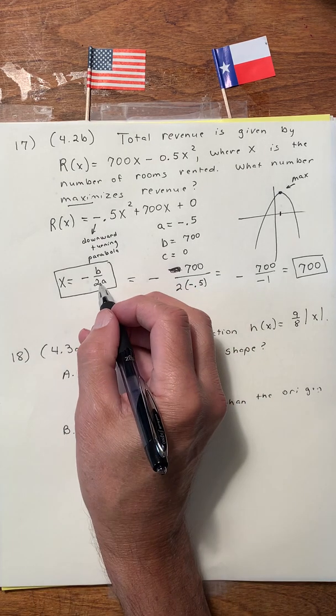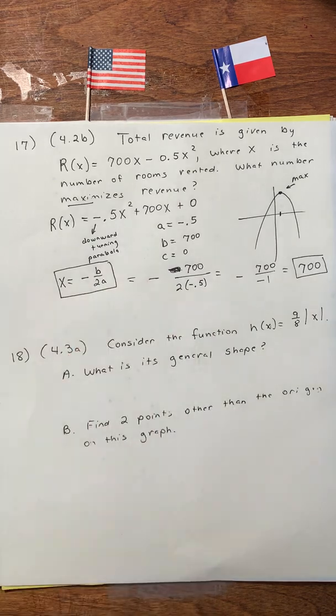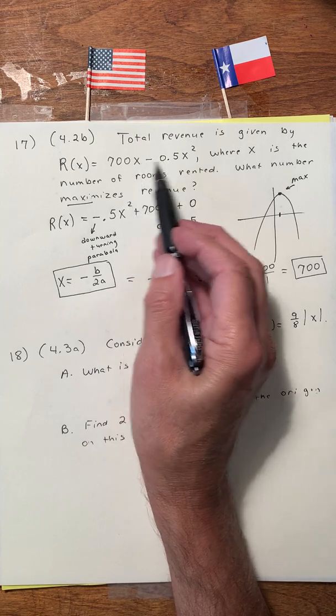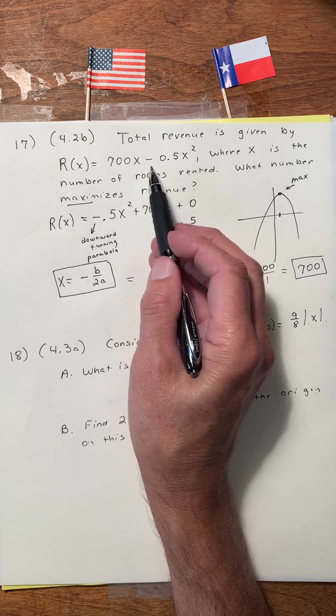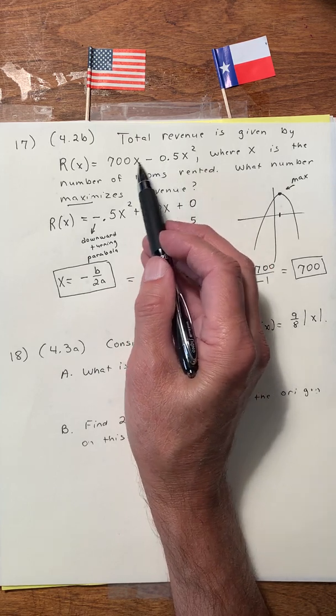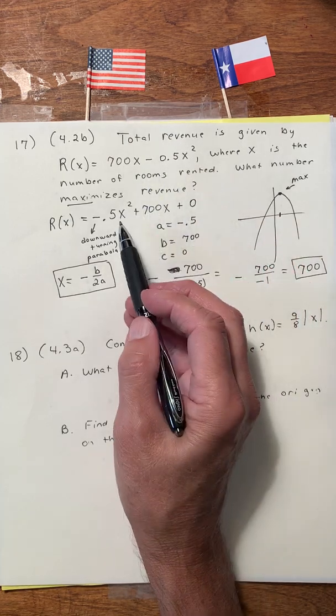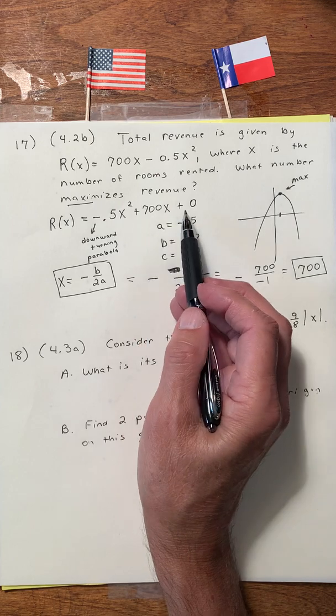All right, but here's the silver bullet right here, negative b over 2a. Make sure you got it in the right order. If you did it in this order, you'd have the a and the b mixed up. Make sure your x squareds go first. Make sure you put it in standard form before you identify the a, the b, and the c.